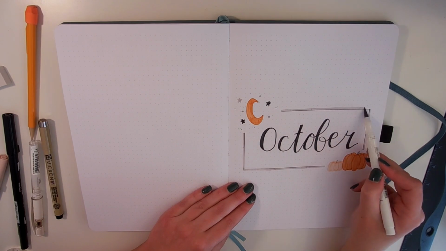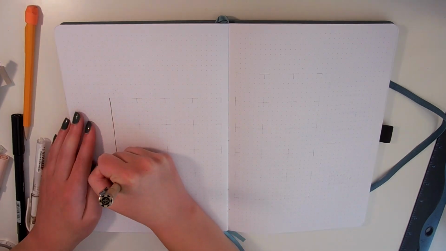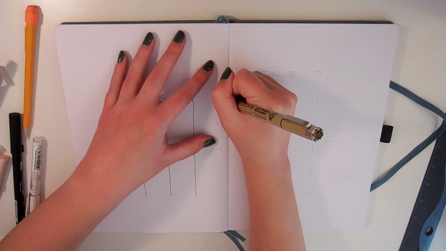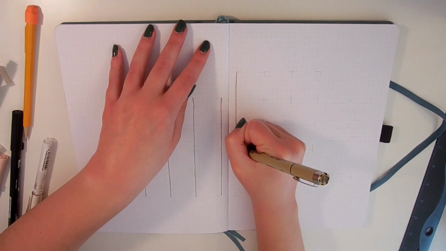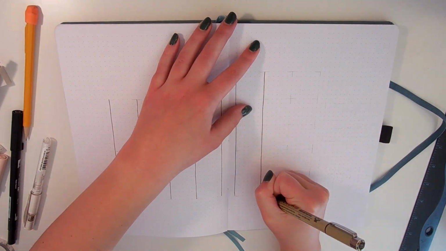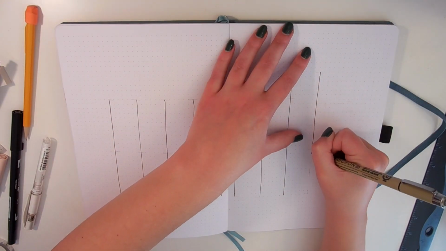So now we're moving on to my monthly calendar page. I just set this up like I normally do. I will have my YouTube and Instagram trackers on the side, as well as my key for keeping track of videos throughout the month. I also decided to keep going with the moon and pumpkin theme. The same colors are involved, and that is what the calendar page ends up looking like.